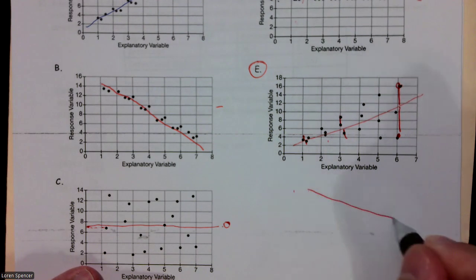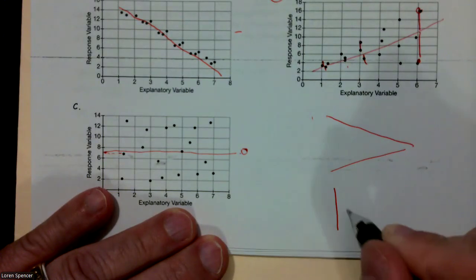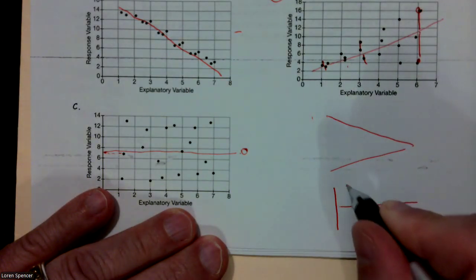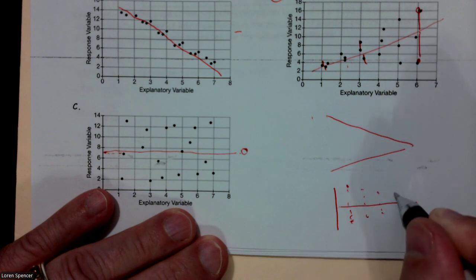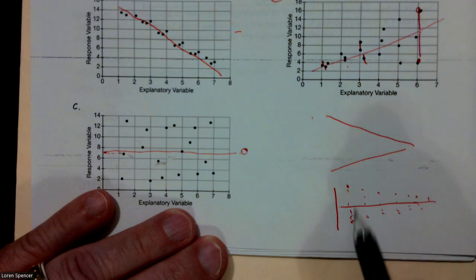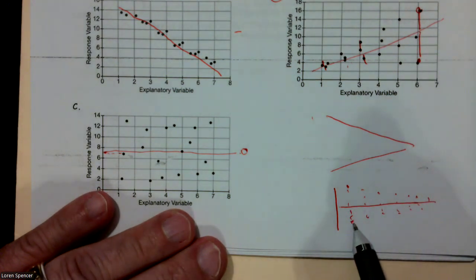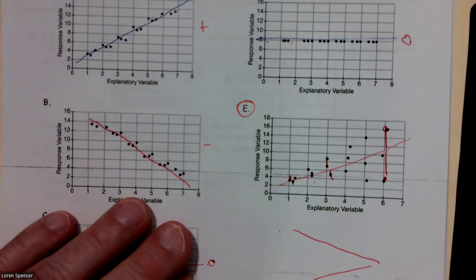It could have looked the other way. It could have looked like a funnel, where this is my prediction line and I have data points like this, and like this, and I get closer and closer. And so once again, it's failing the equal variation because we're getting closer and closer. I hope that helps. Best answer choice to 81 is E.